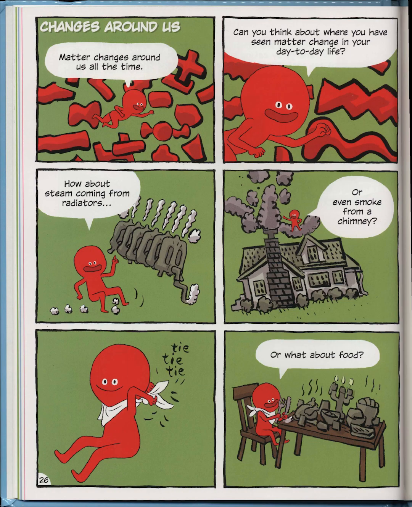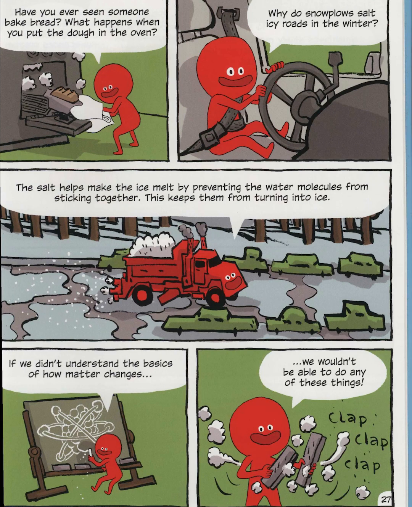Matter changes around us all the time. Can you think about where you've seen matter change in your day-to-day life? How about steam coming from radiators, or even smoke from a chimney? Or what about food? Have you ever seen someone bake bread? What happens when you put the dough in the oven?